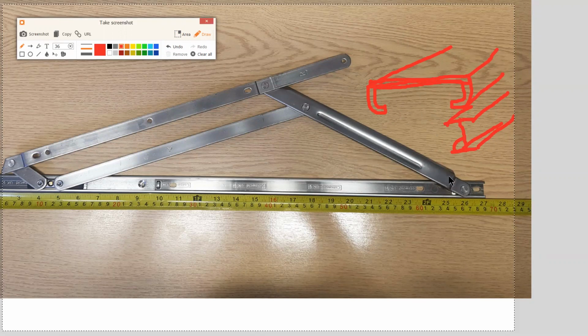You cannot make a channel here, but they have ribbed it. Ribbing is something you punch from the center, at a particular geometrically calculated area, so that it increases the weight carrying capacity of the arm. In top hung, this particular arm, which I am highlighting, is very important.